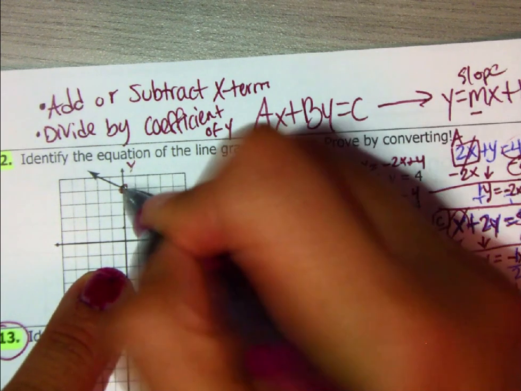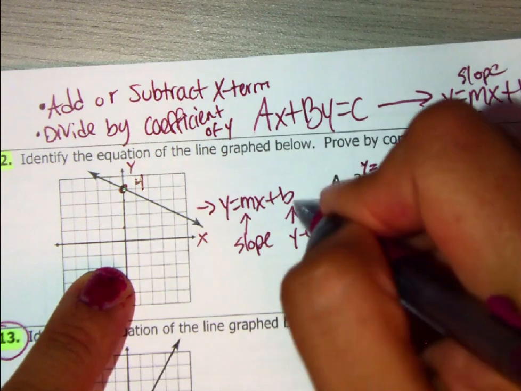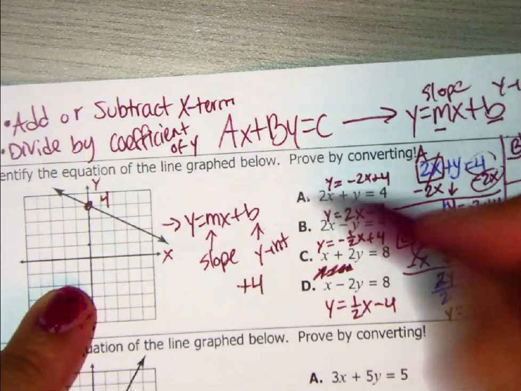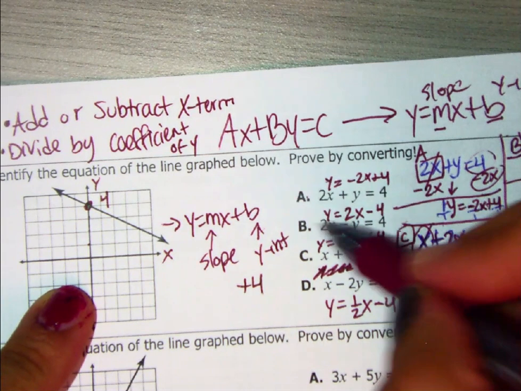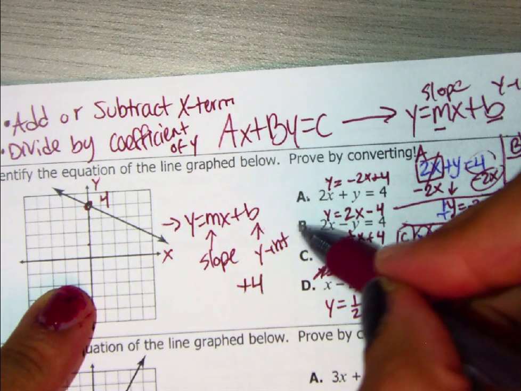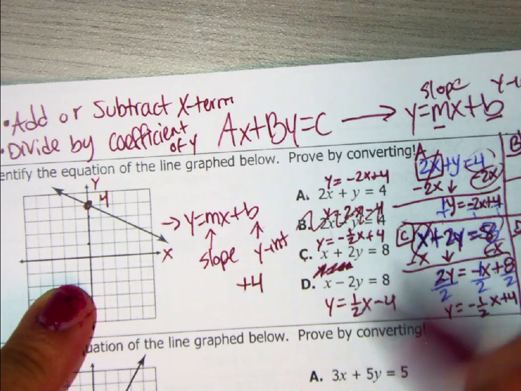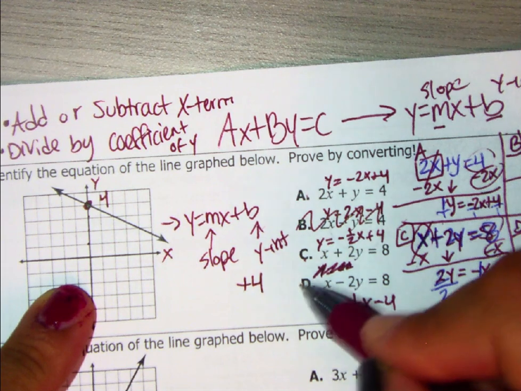1, 2, 3, 4. So we're looking for a b value that has positive 4. Letter A has a positive 4. Letter B has a negative 4, so B is not an answer. Letter C has a positive 4. Letter D has a negative 4, so D is not an answer.